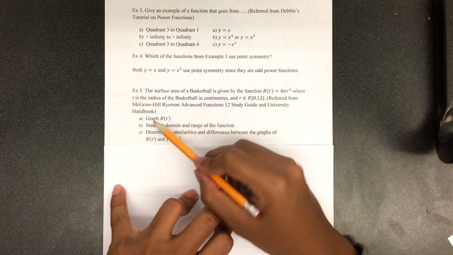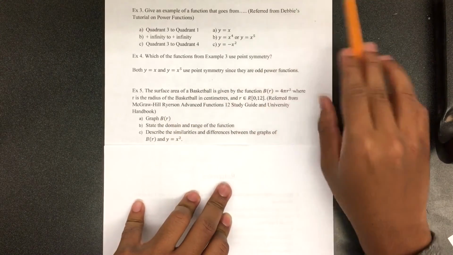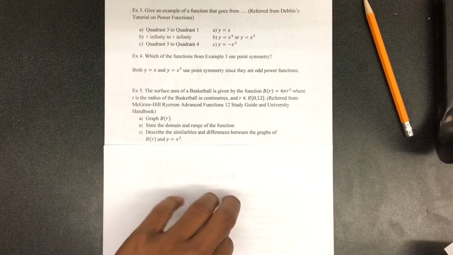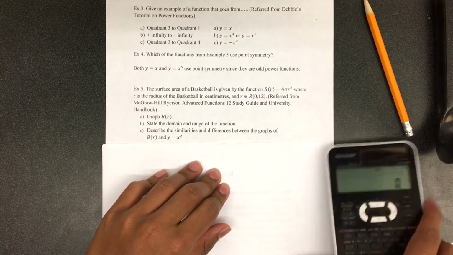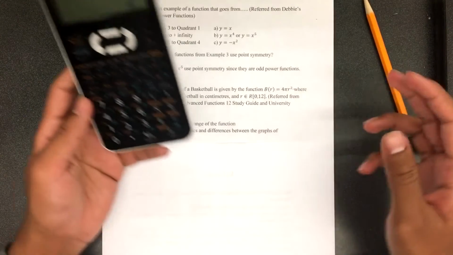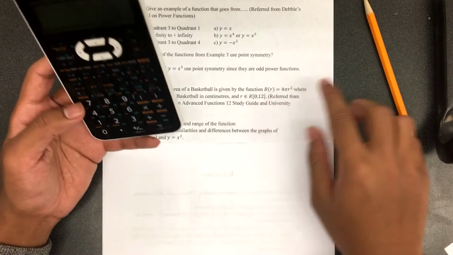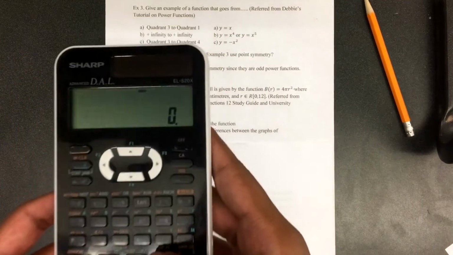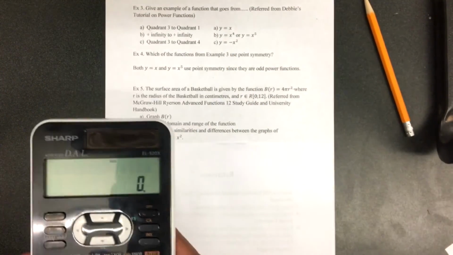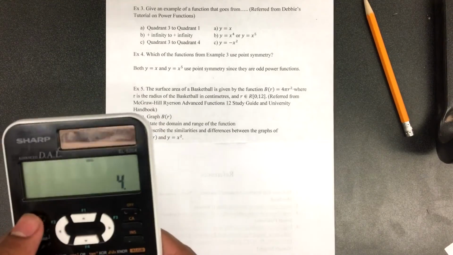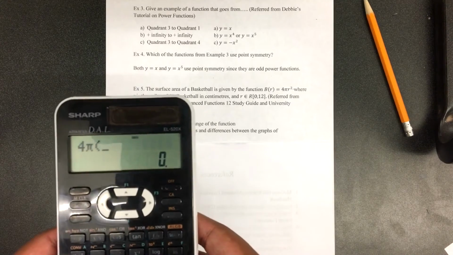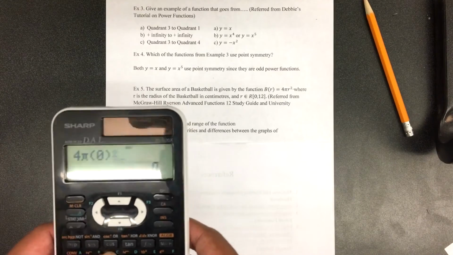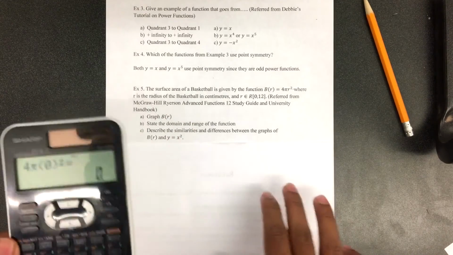So the first question is asking you to graph b of r. So you probably want to do a table of values and plug in numbers into this equation. So since it's going from 0 to 12, if I plugged in 0, 4 pi, bracket 0, squared, I obviously get 0.